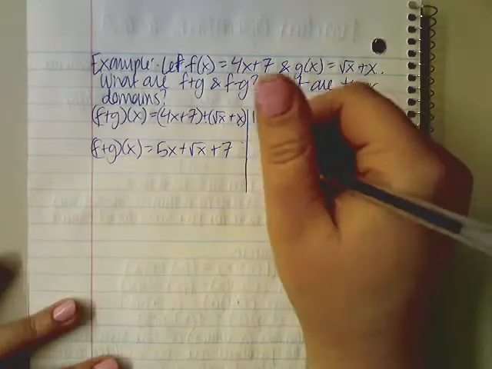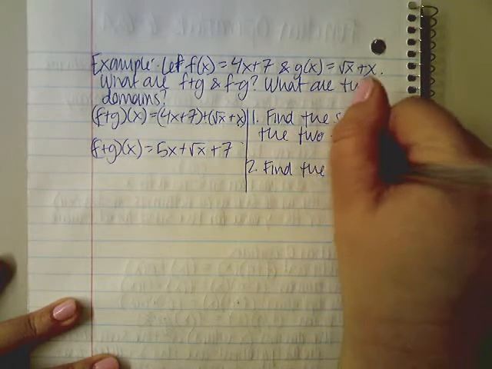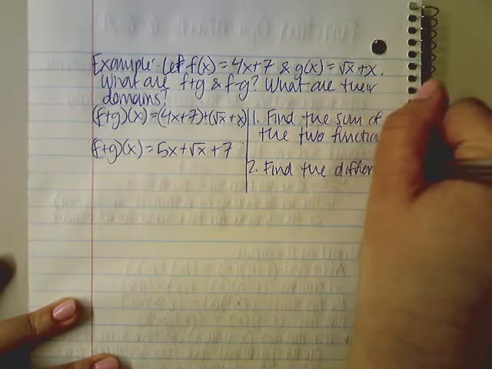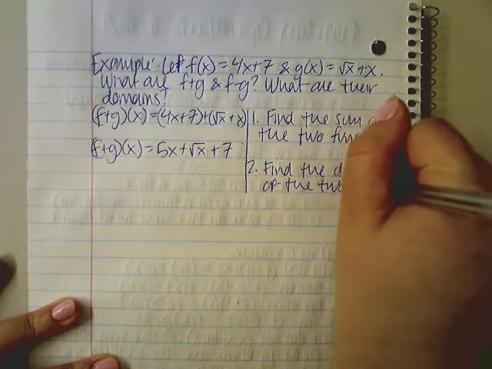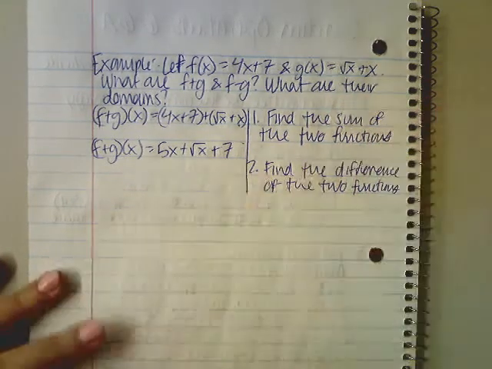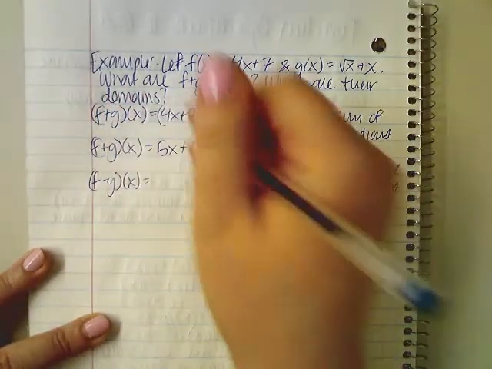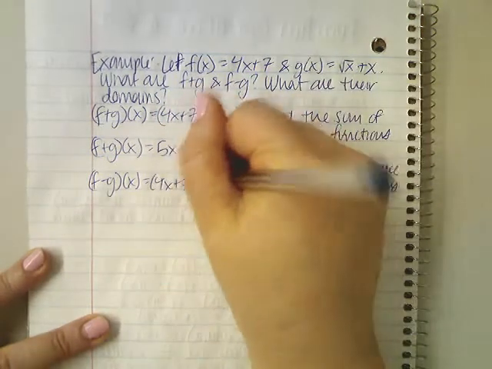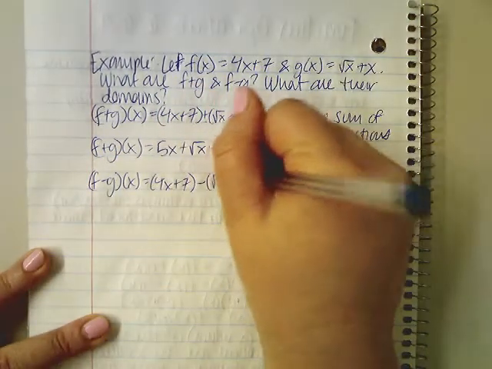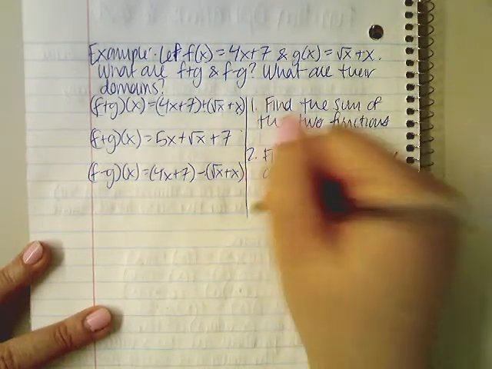So then let's find the difference. So this is f minus g of x. So again, I have 4x plus 7 minus the square root of x plus x. So this time, since there's a negative in front of that set of parentheses, I need to distribute it.